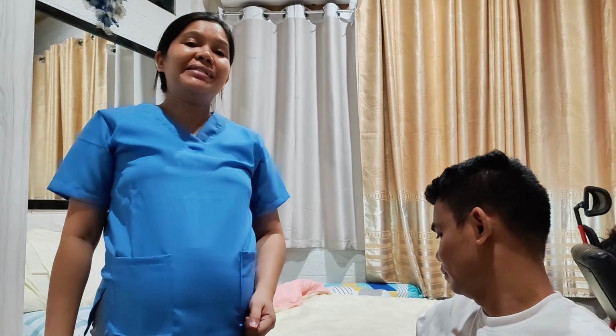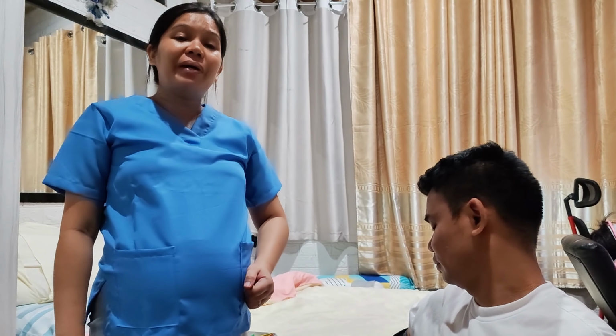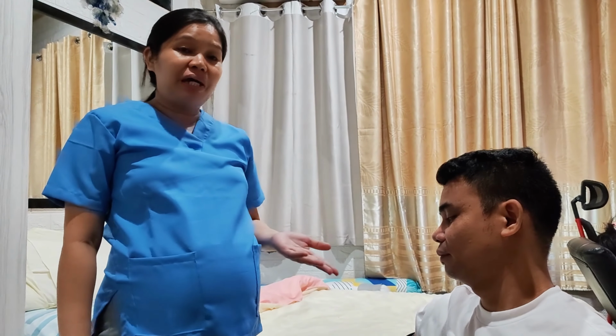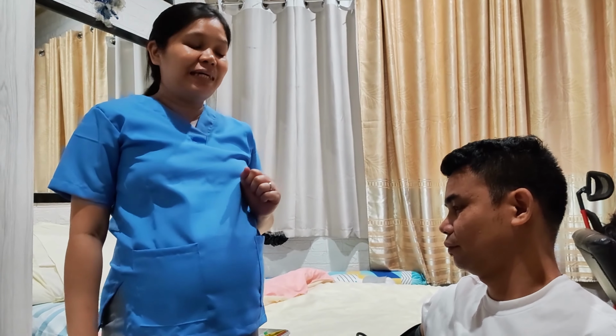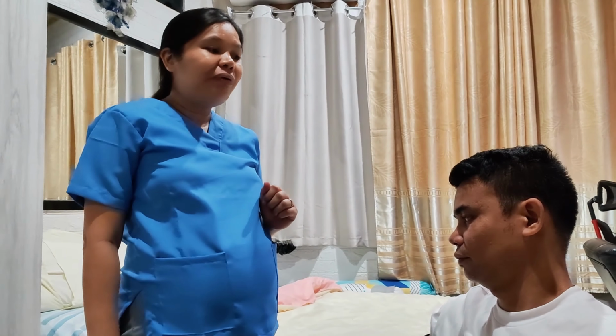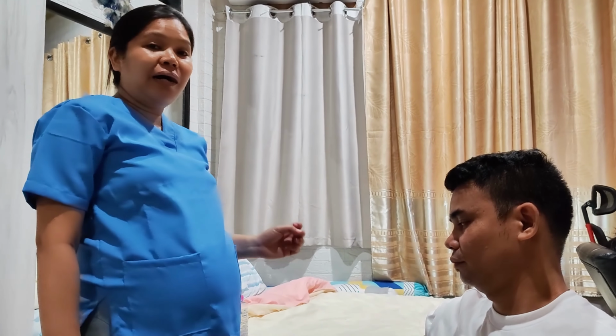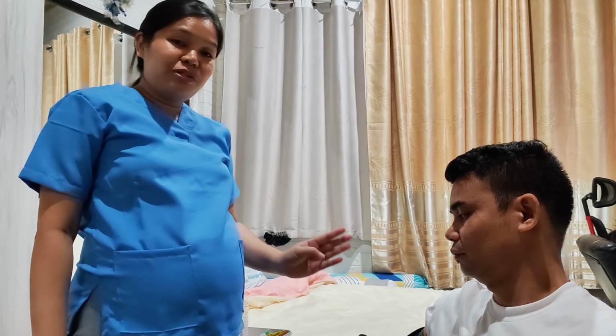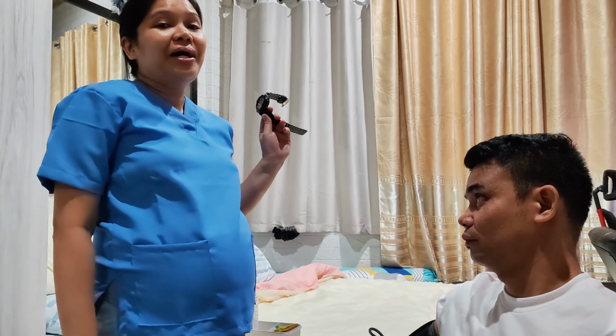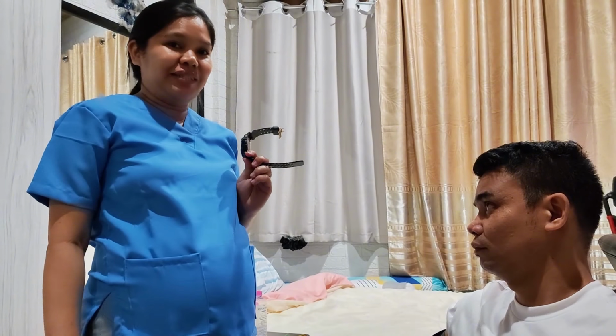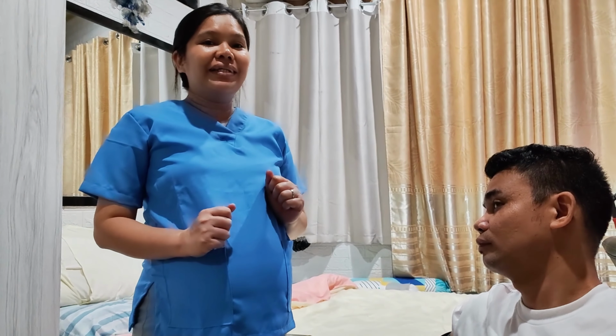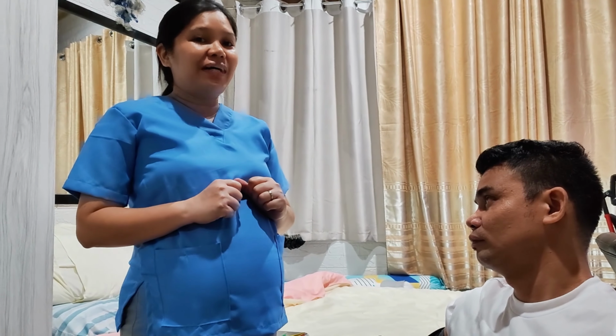So common errors in taking the vital signs of the patient will be: first, not allowing the patient to rest before taking the vital signs. Also, not using the appropriate size of the thermometer, sphygmomanometer, or miscounting the pulse rate of the patient. So always double check the equipment and the technique that we are going to use in taking the vital signs.